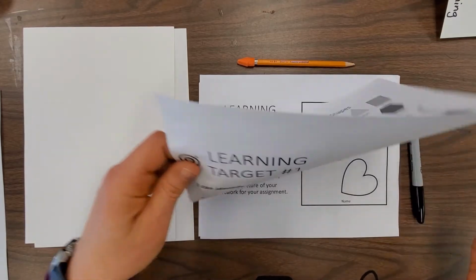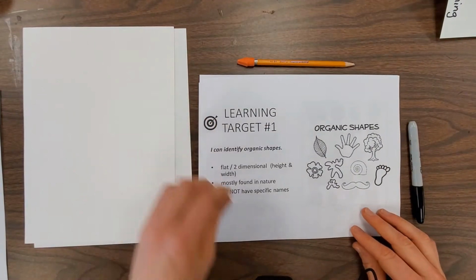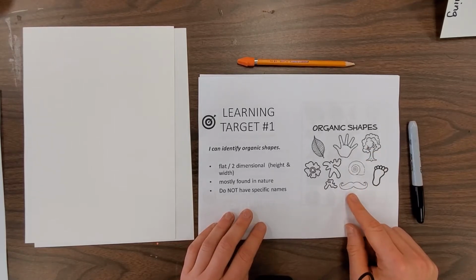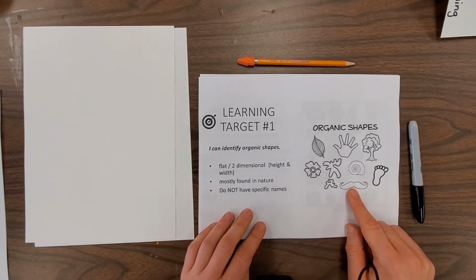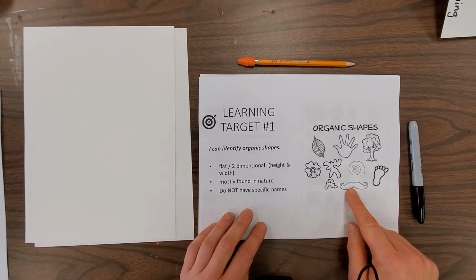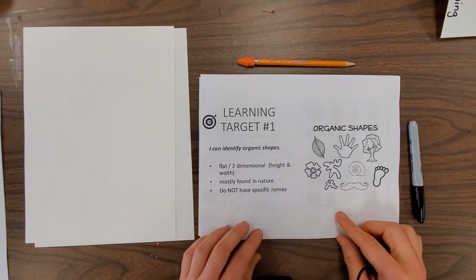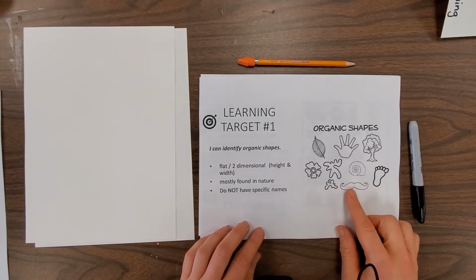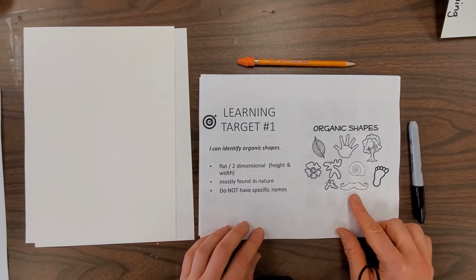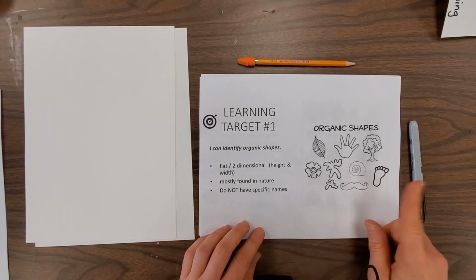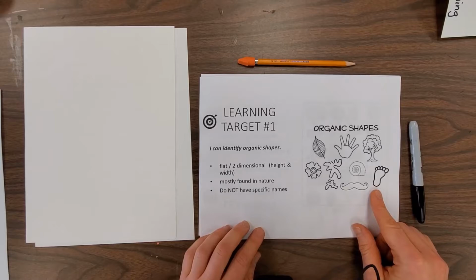The other type of shape that you're going to be drawing today is an organic shape. Organic shapes are also flat and two-dimensional. They are mostly found naturally in nature. But these guys, they do not have specific names. They don't follow any rules. They are wibbly-wobbly, no rule following shapes.